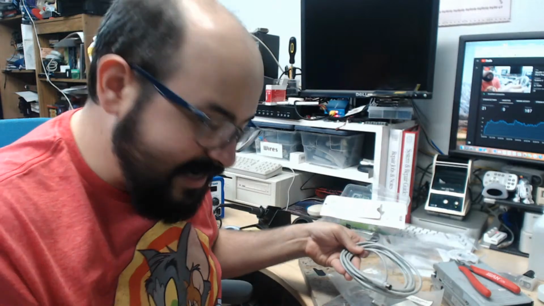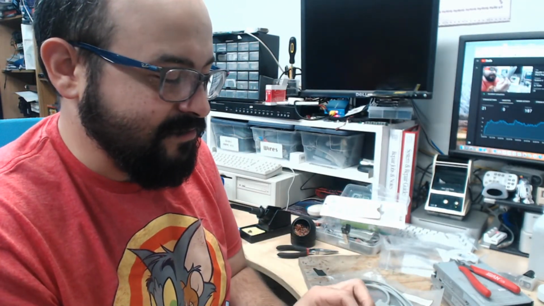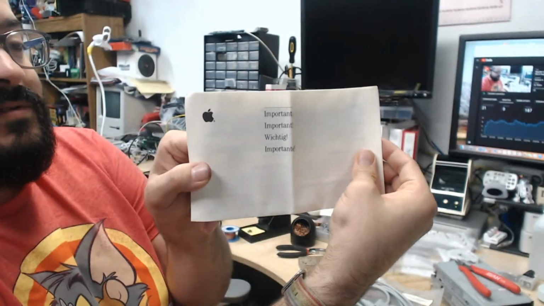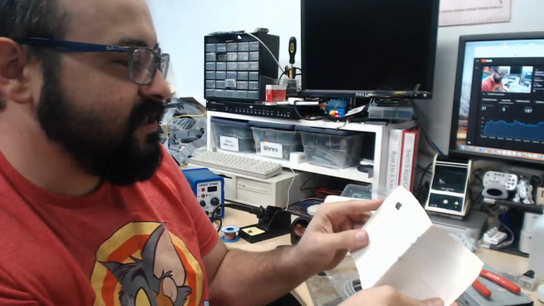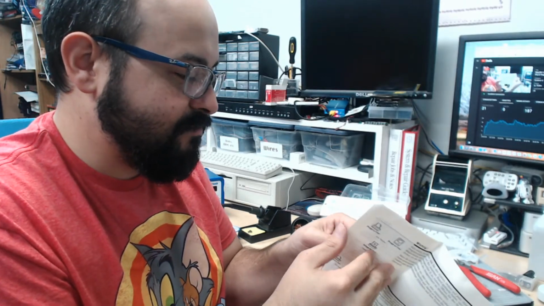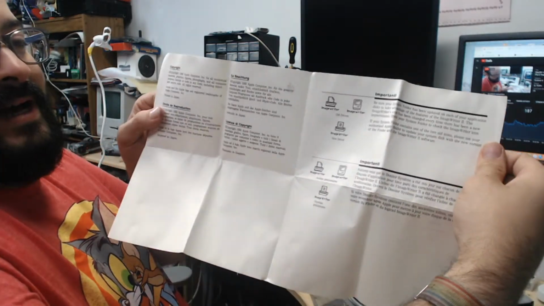So I have plenty of cables now to connect my Image Writers to, not modern, what am I saying, to other Macintosh computers. And then we have a very important sheet here from Apple. What is this? Oh, neat. This is about plugging things in. Copyright 1985. Wow, look at that.